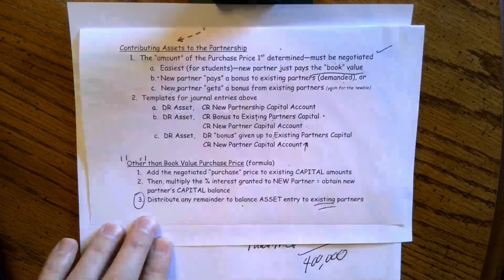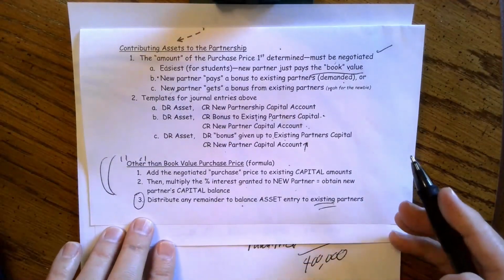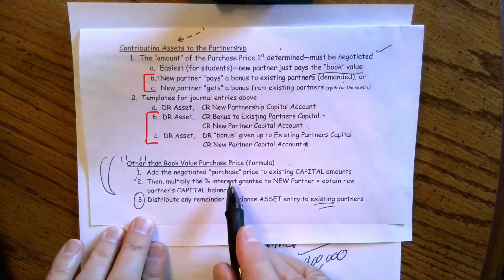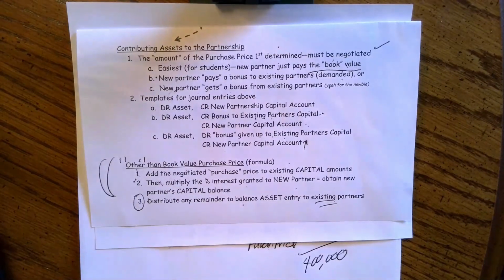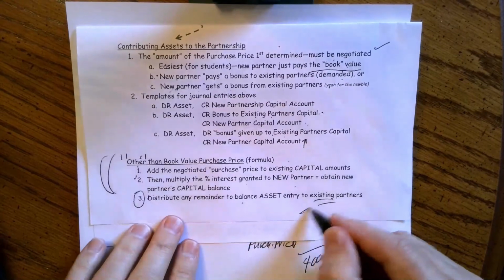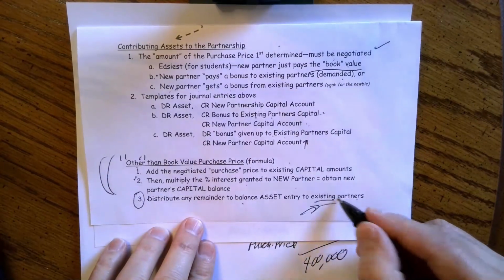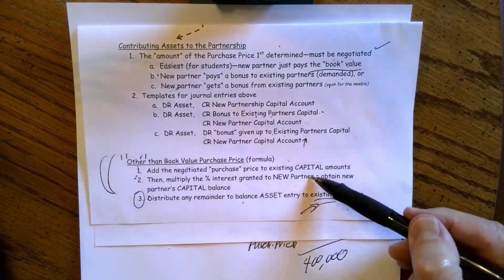So again, to recap, this rule is for a new partner coming in at a value different from the book value of their purchase price. 3 steps to follow to make the journal entry, booking the new partner's interest and distributing the remainder to existing partners, either as a bonus or as a subtraction from the existing partners. Be able to handle this scenario in Chapter 12.